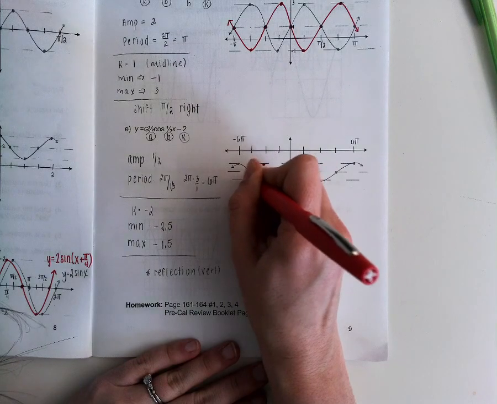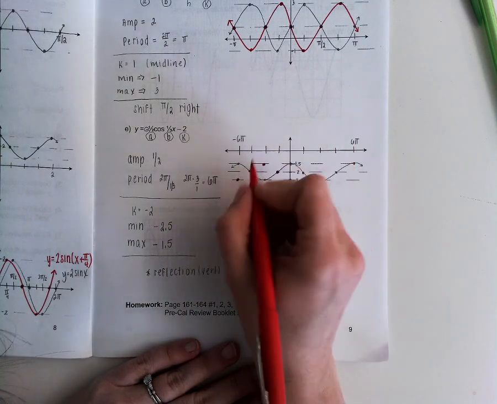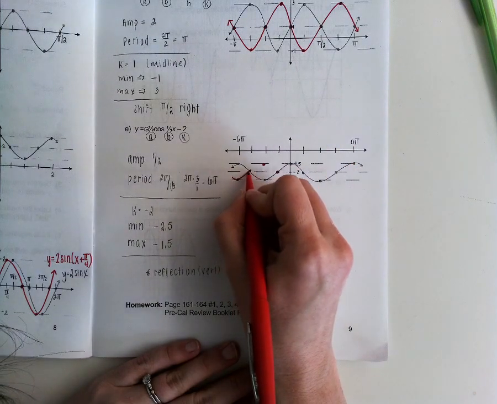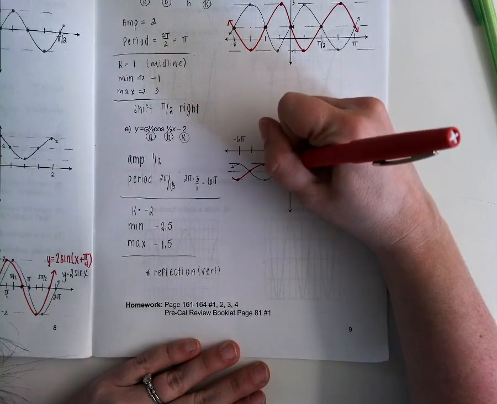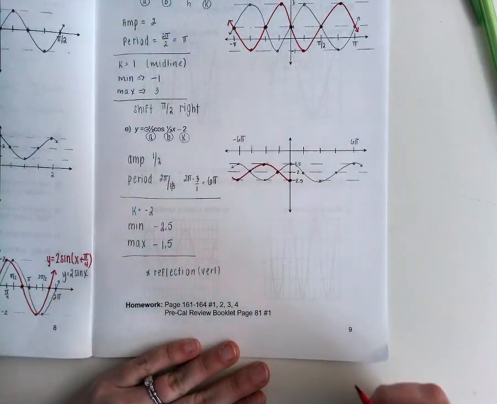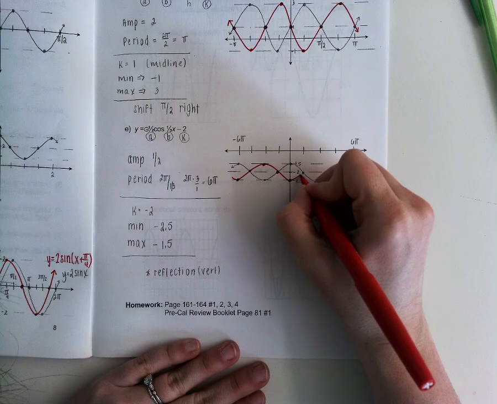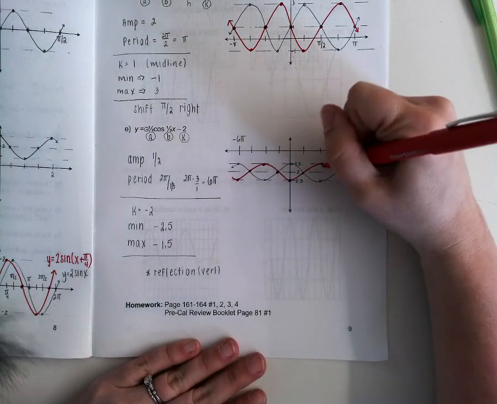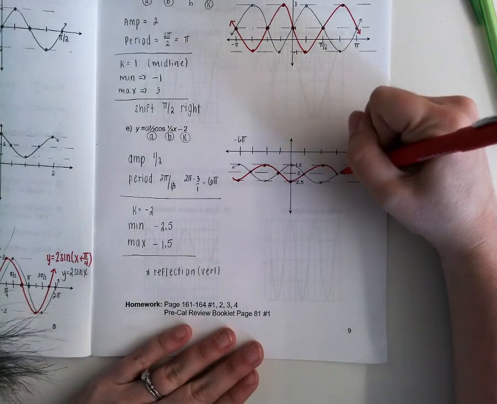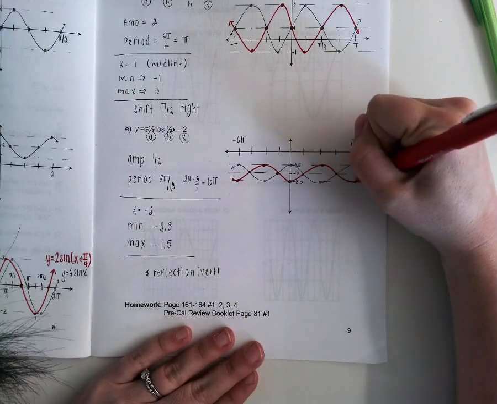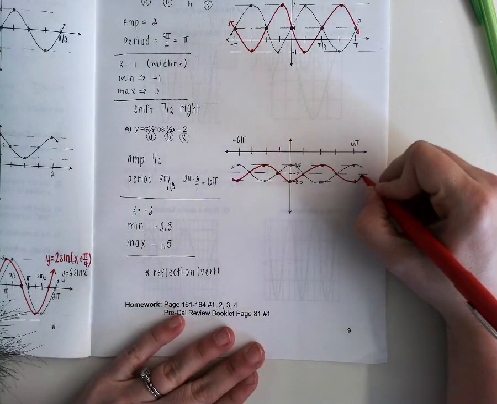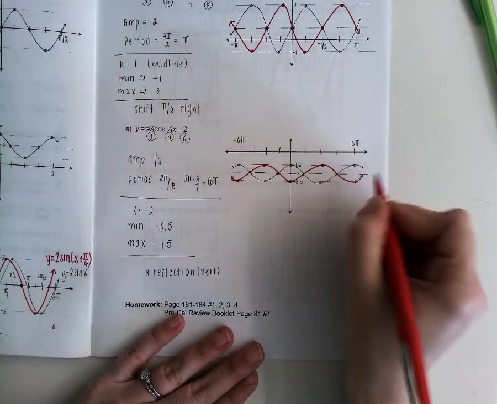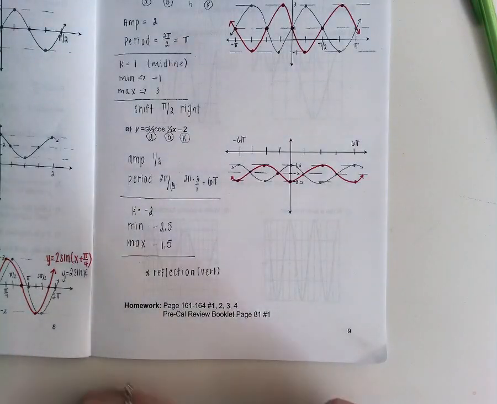So it's just going to mirror over that midline. You can see here, it just looks like that. And then it's going to come up, mirror. So you're reflecting vertically over the midline, not over the x-axis. So that would be your graph.